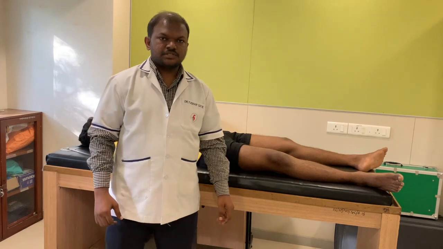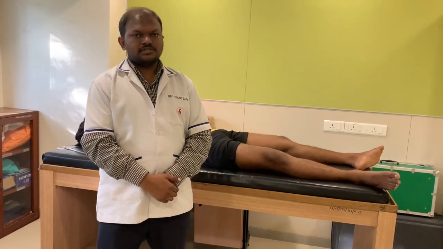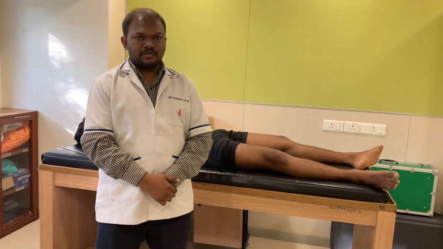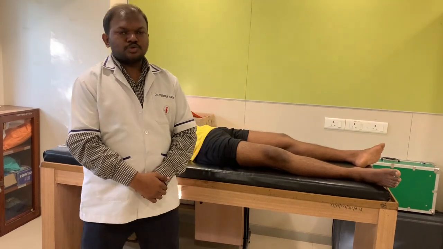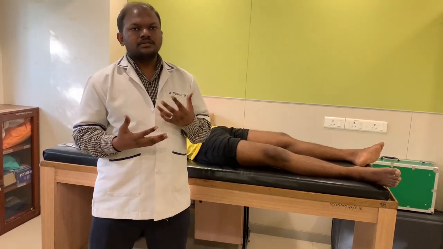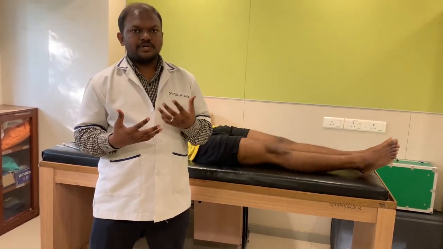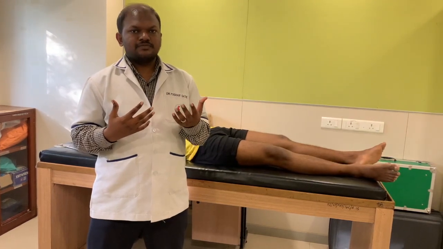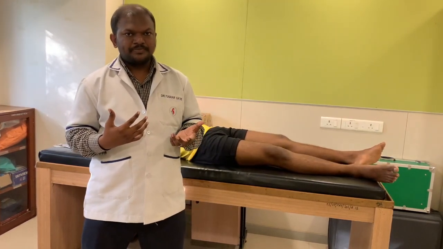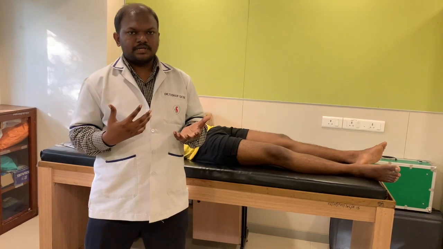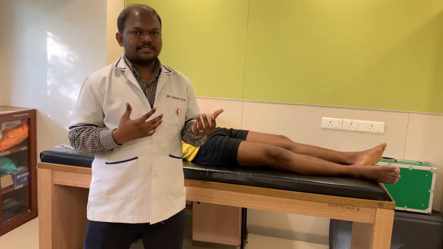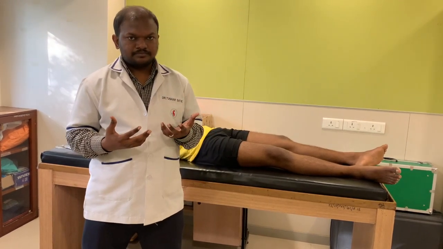So as we have discussed, we are going to start with knee range of motion evaluation. For knee range of motion, the knee joint is a hinge type of joint. So it has two movements, that is flexion and extension. This flexion and extension movement happens at the medial-lateral axis and in the sagittal plane.